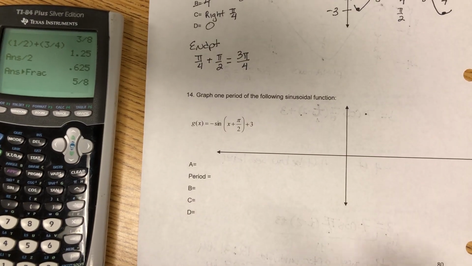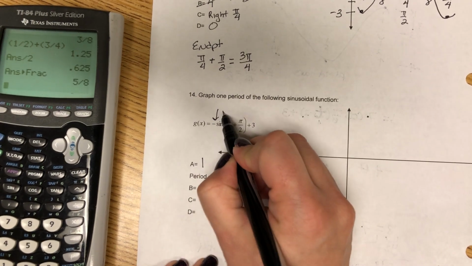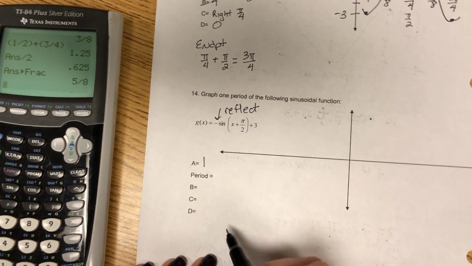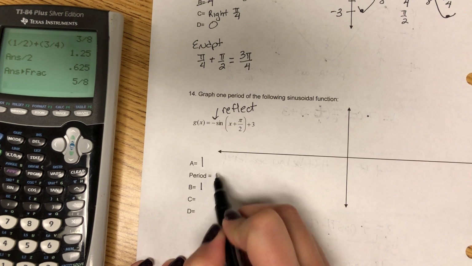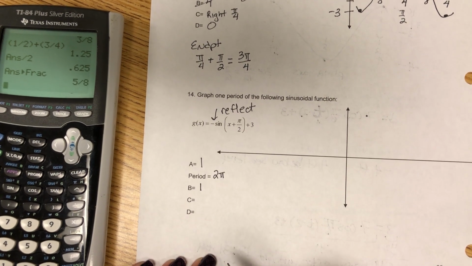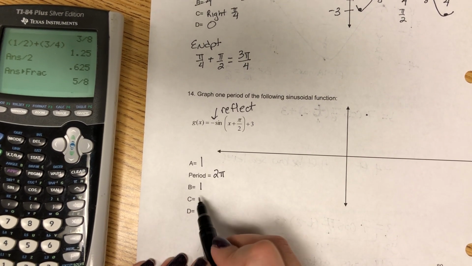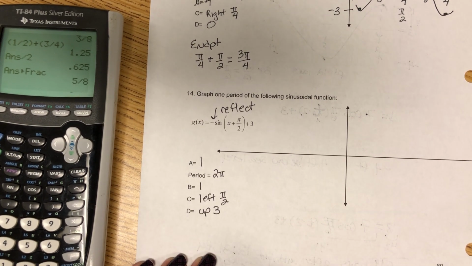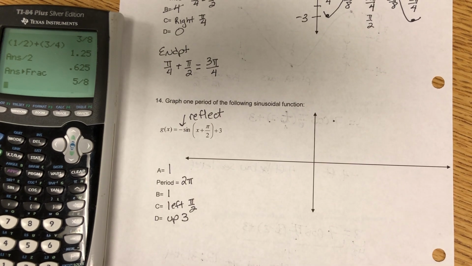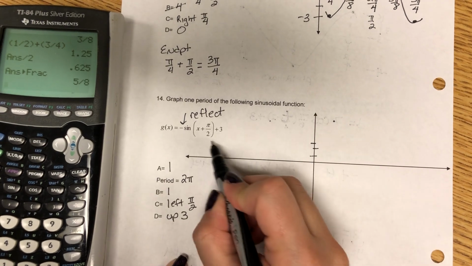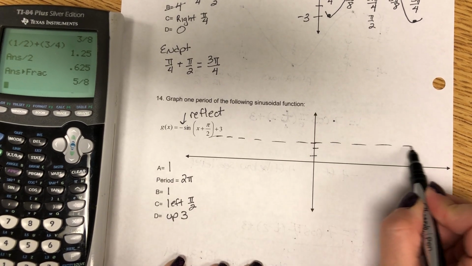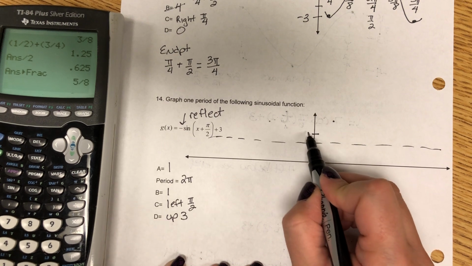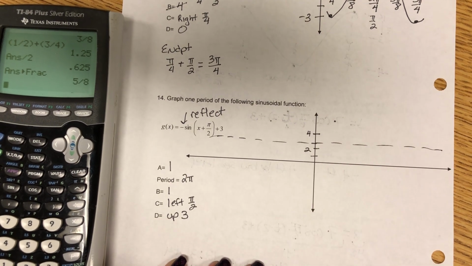Let's do that 2 more times. B. Amplitude is 1, but there's a reflection. Can't forget that. B is 1, so the period is 2 pi divided by 1. That's nice. C is to the left, pi over 2, and D is up 3. Okay. Up 3 is my new midline with an amplitude of 1, so that's going to go from 2 to 4.